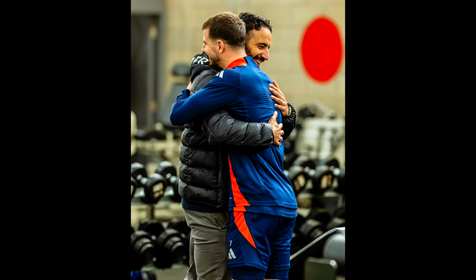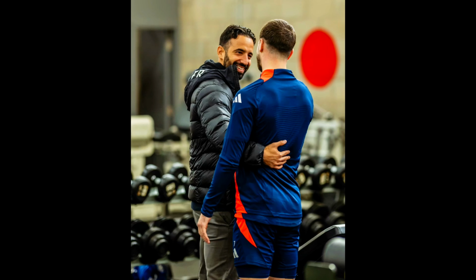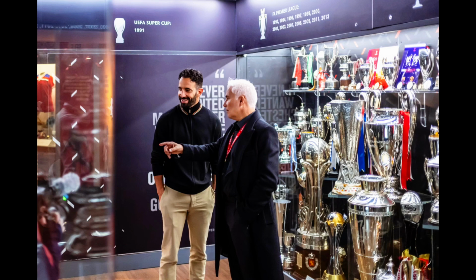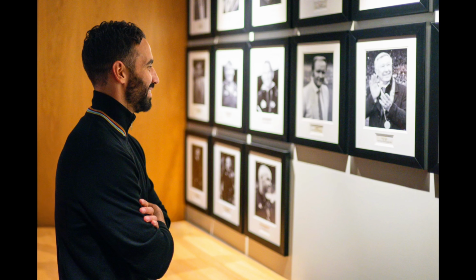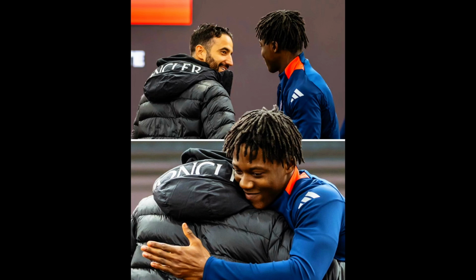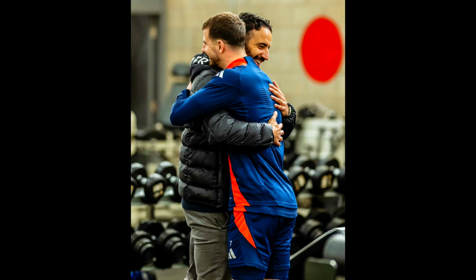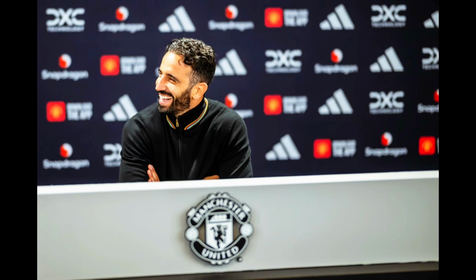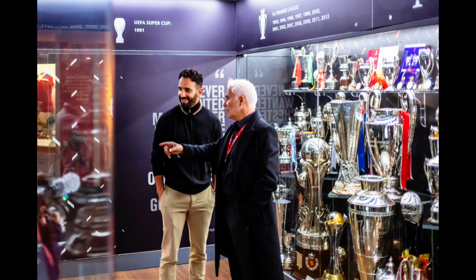And his tactical flexibility combined with strong emphasis on youth development has made him one of the most promising managers in Europe. And in his first few days joining Manchester United as head coach, he has gone on tours, looking at the trophies, immersing himself in the history and also meeting the players. He met Kobbie Mainoo, Mason Mount, Luke Shaw, and Lenny Yoro.